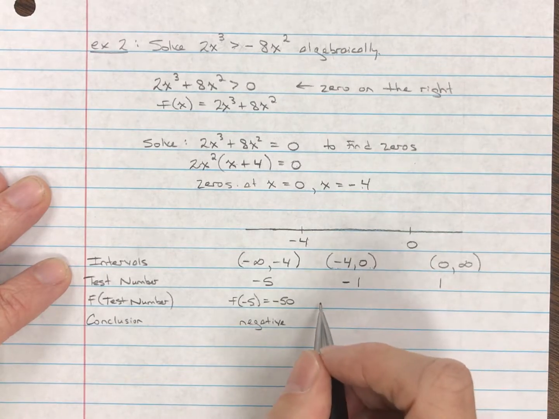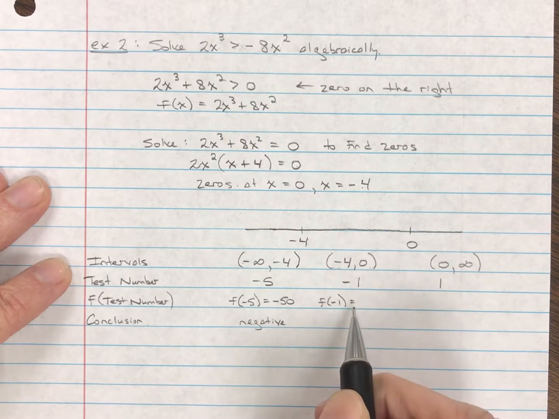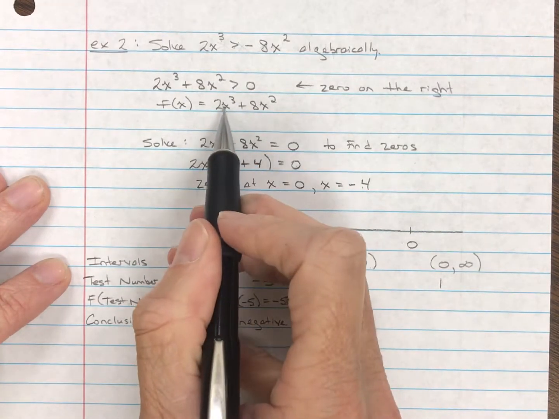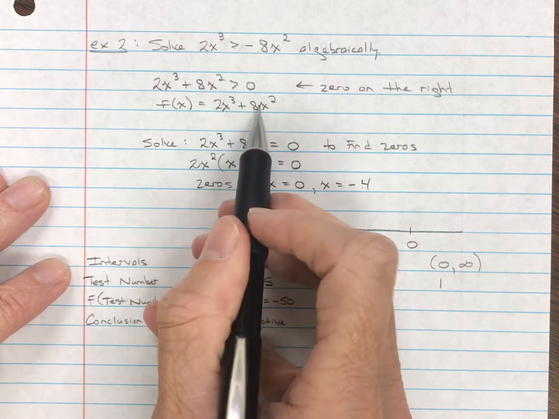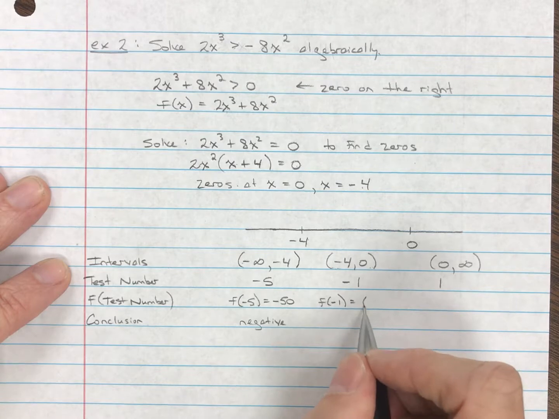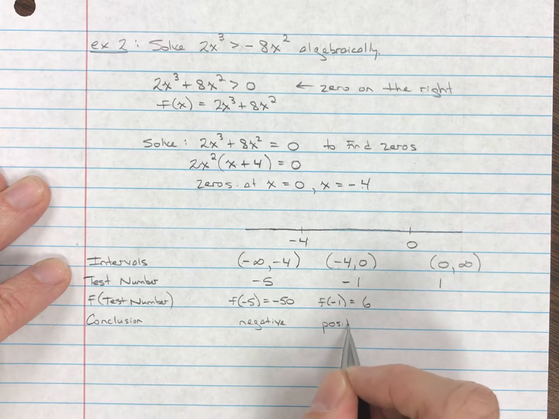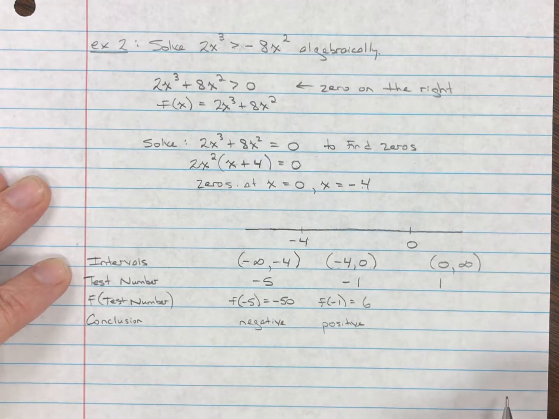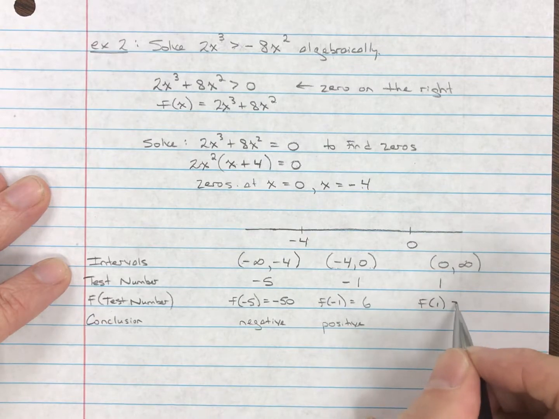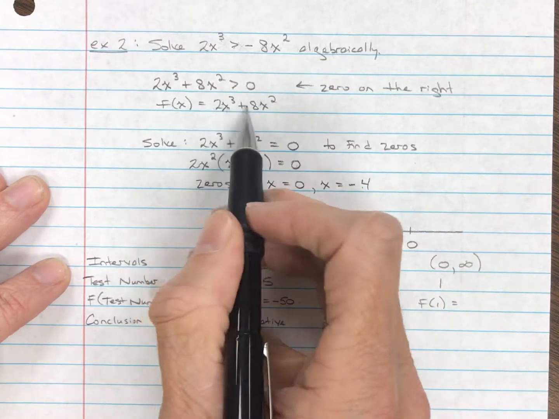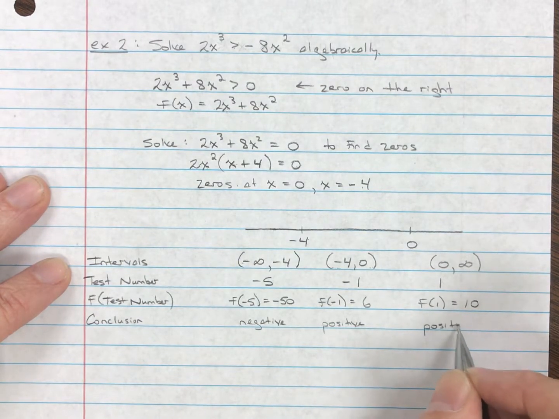Let's look in this interval. My test number is negative 1. Let's put negative 1 into the function. I can probably do this one mentally. Negative 1 cubed is negative 1, so this is negative 2 plus 8. Okay, this is 6. So the conclusion in this interval is that the graph is above the x-axis because it's positive. Now let's test the point 1, f of 1, again mentally. 2 plus 8, I get 10. So this is also positive.